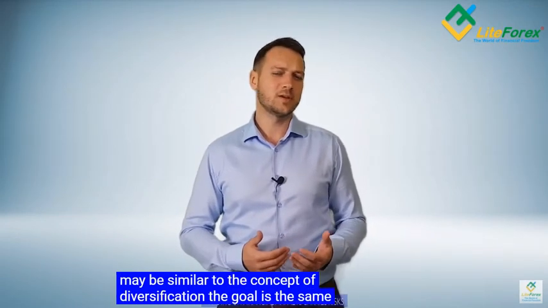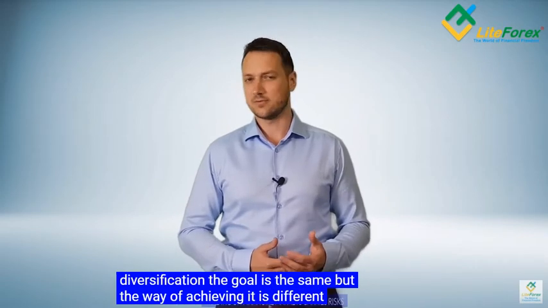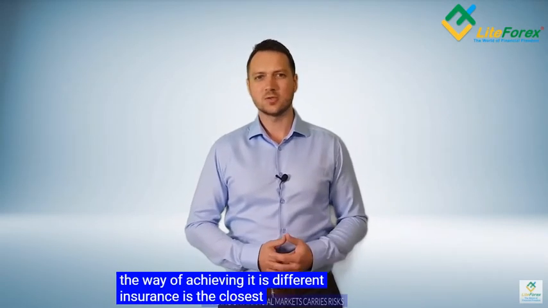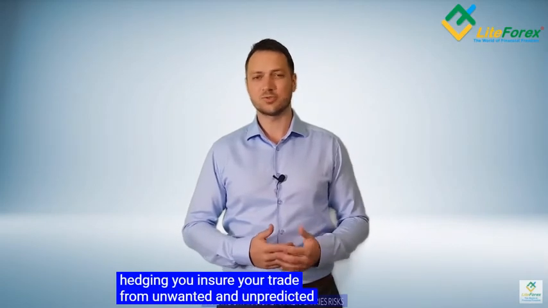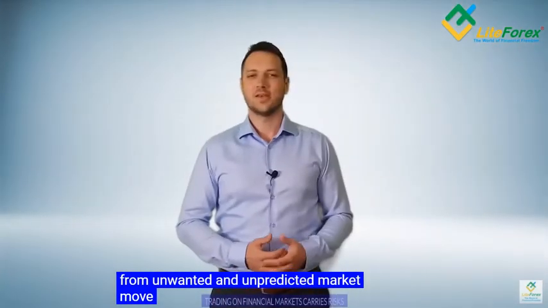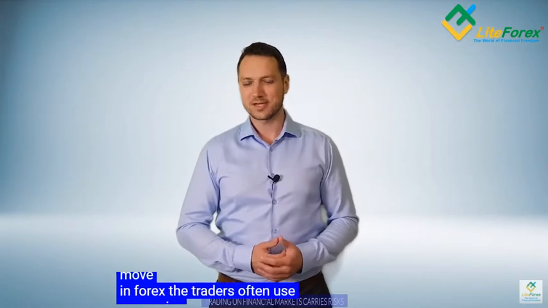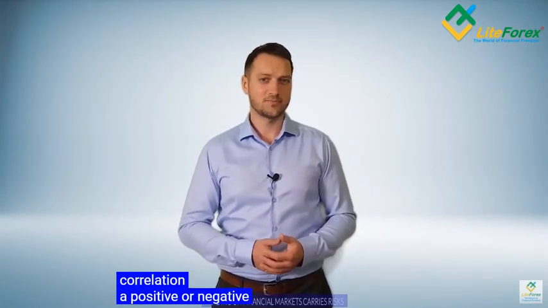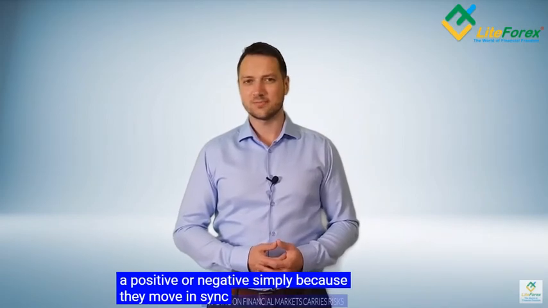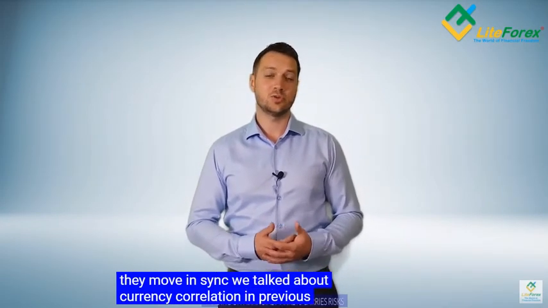Hedging may be similar to the concept of diversification. The goal is the same, but the way of achieving it is different. Insurance is the closest meaning to hedging. You insure your trade from unwanted and unpredicted market move. In forex, traders often use currencies between which occurs a correlation, positive or negative, simply because they move in sync. We talked about currency correlation in a previous video.